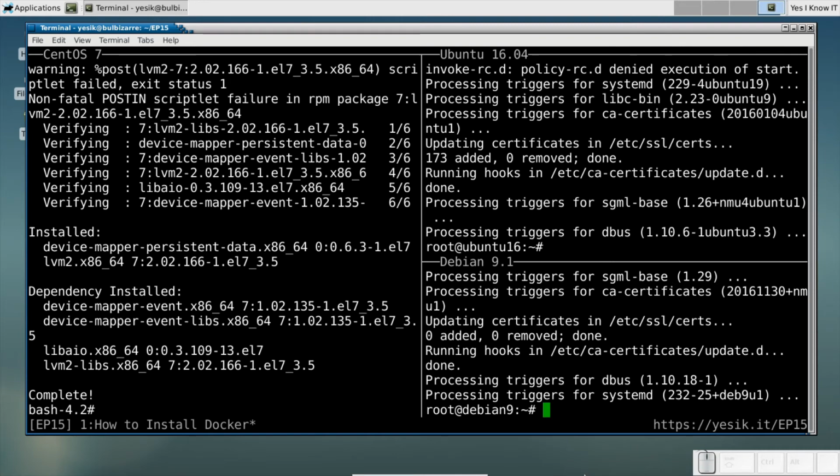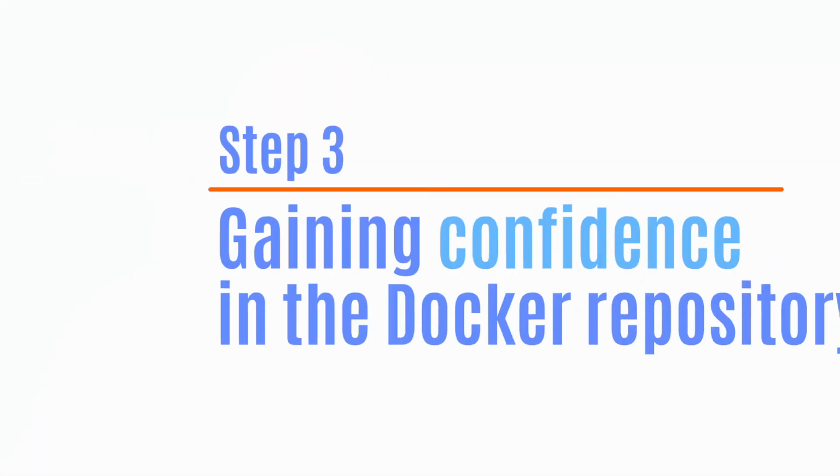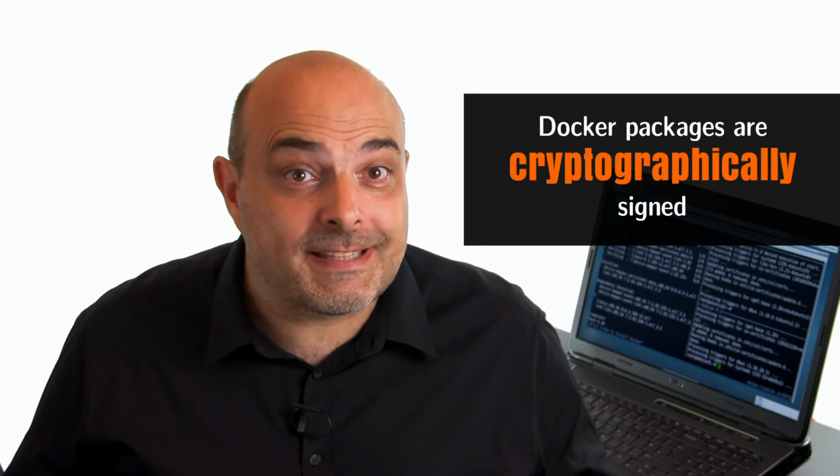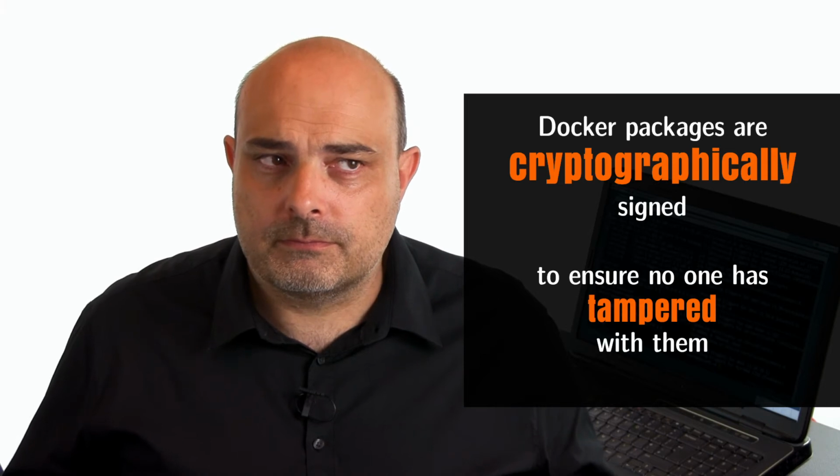Okay, we are now ready to start the Docker-specific part of the installation process. Like it should always be the case when you install new software, the Docker packages are cryptographically signed to ensure no one has tampered with them.